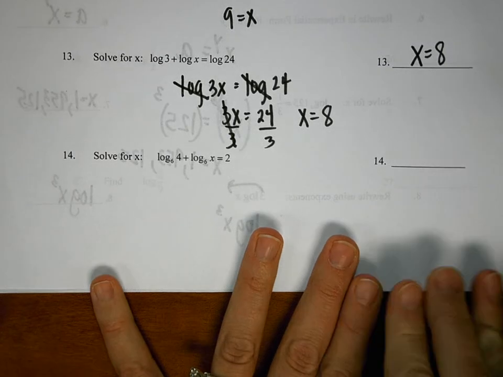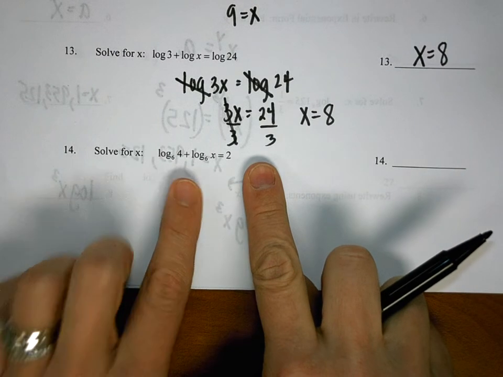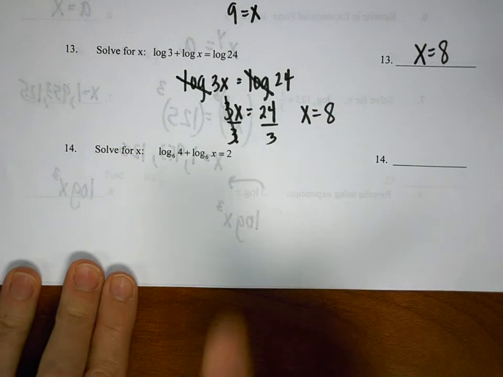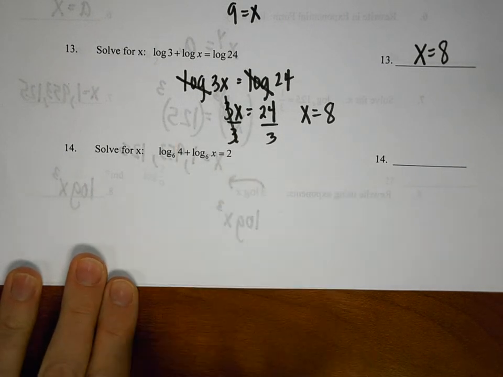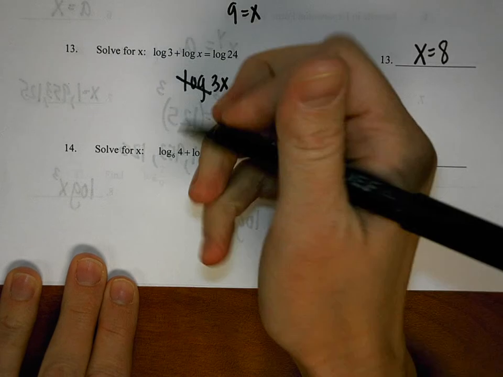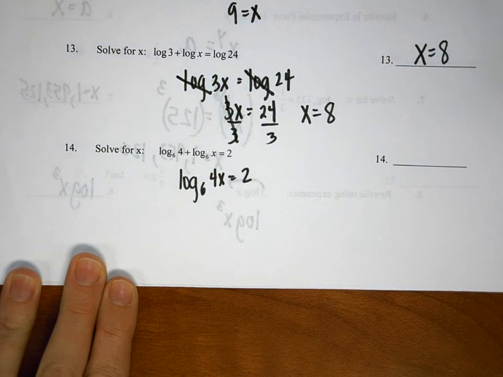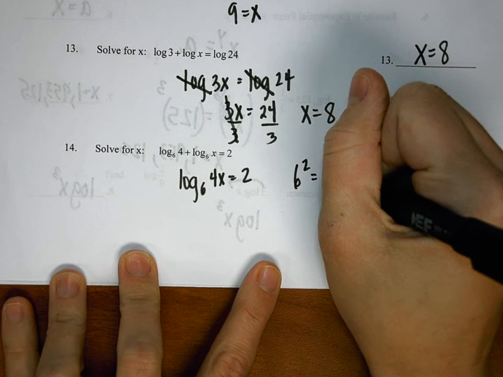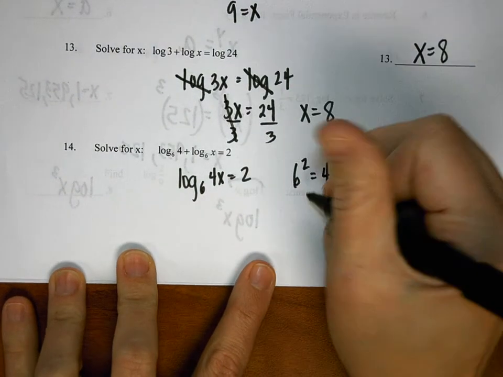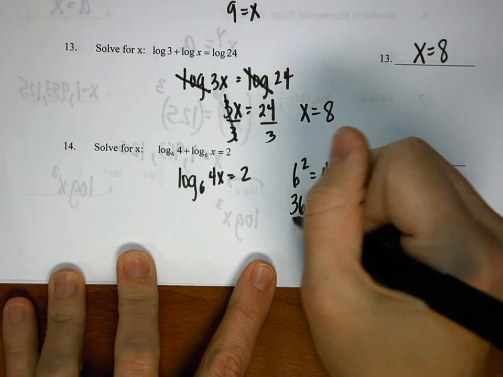Now in number 14, I cannot get a single log on both sides because there isn't a log over here. But I can condense these and then change it into exponential form. So if you just have one log on one side, you can change it to exponential form. So how will I change the left side? What will it change to? Equals 2. Now you want to change that to exponential form. How do I change that? 6 squared equals 4x. Okay, and then? Good. 36 equals 4x. And lastly? Divide by 4. So my answer is?